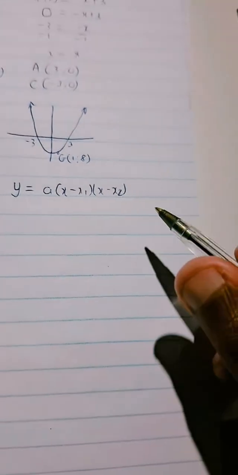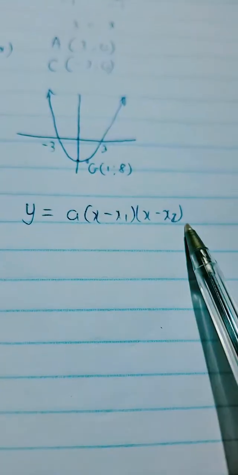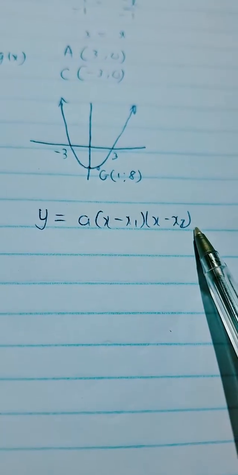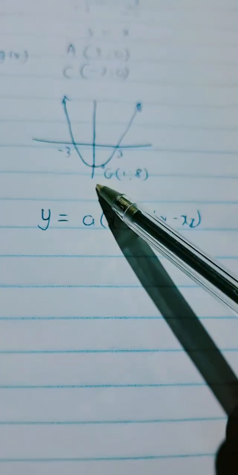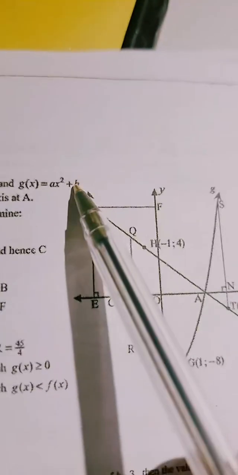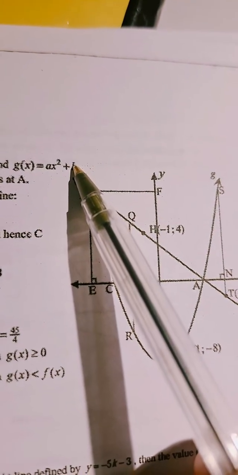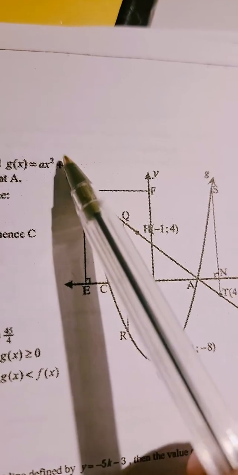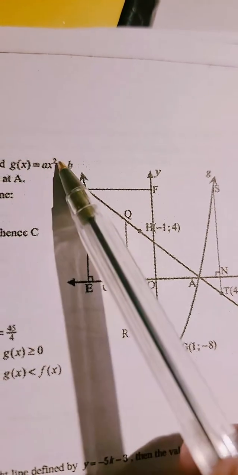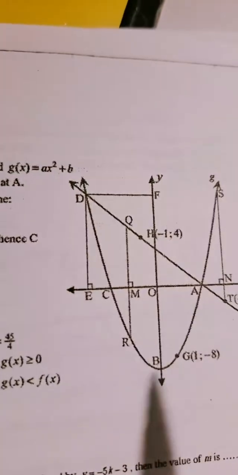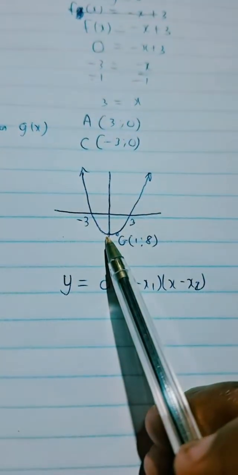But if we had been given the y-intercept, there would be no need to use this form. We would substitute the b value, which is the y-coordinate of the y-intercept, then choose another point, substitute it, and solve for a. That makes life very easy if you had the y-intercept.